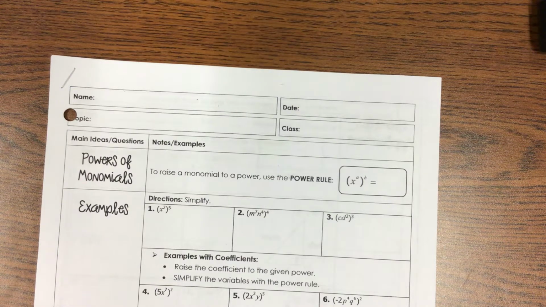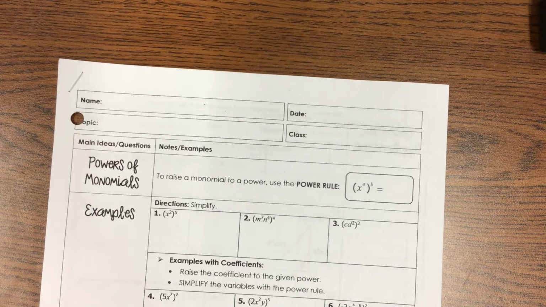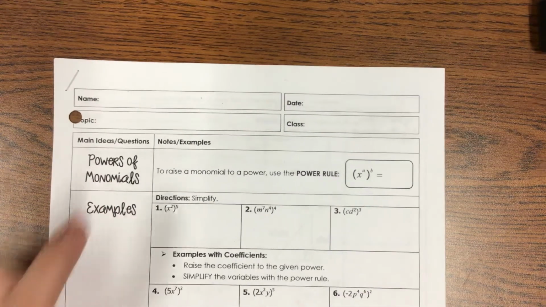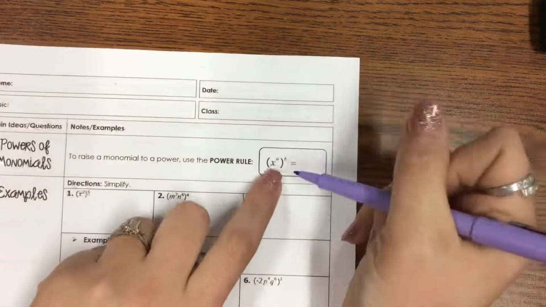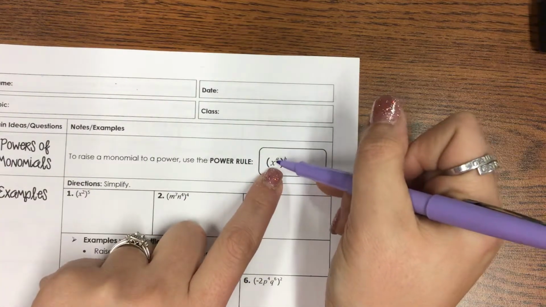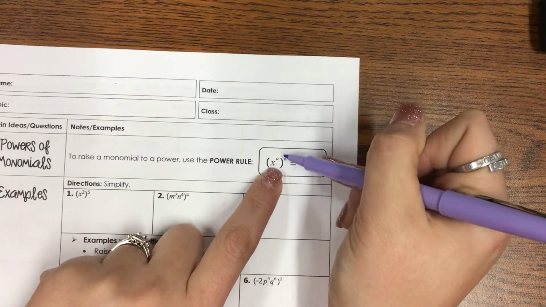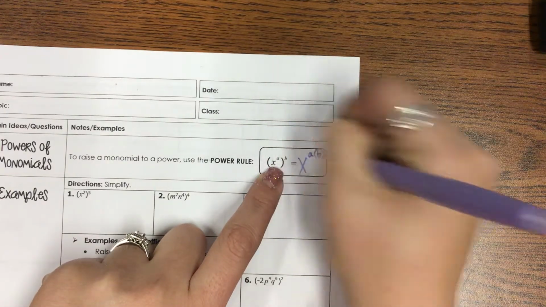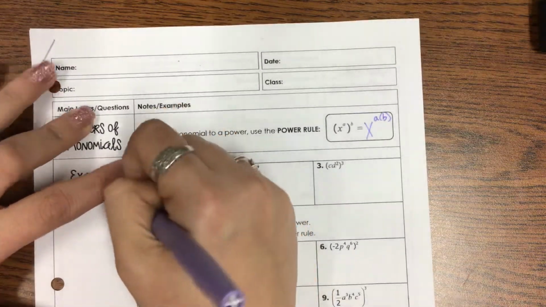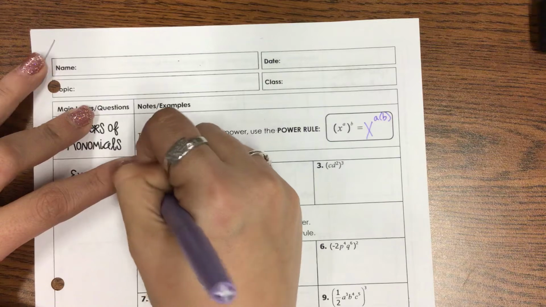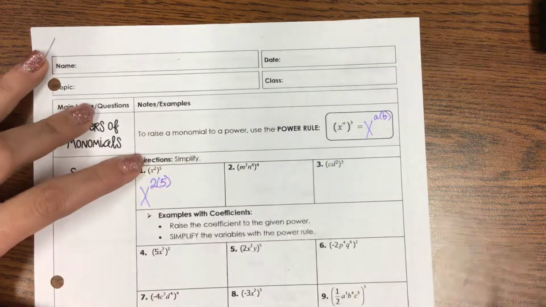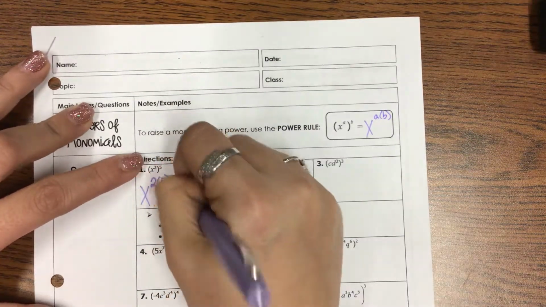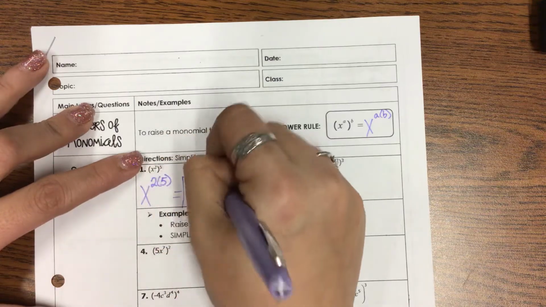Okay, so if you're watching this, you should have already done the adding, subtracting, and multiplying. Today we're talking about powers of monomials, which means I have something that has an exponent, but now I have a second exponent. When we have this, we take our two exponents and we multiply them together. So looking at number 1, I'm going to say x to the second times 5. 2 times 5 is x to the 10th.